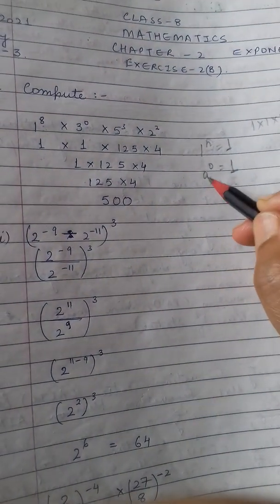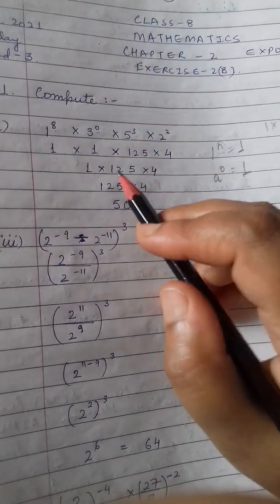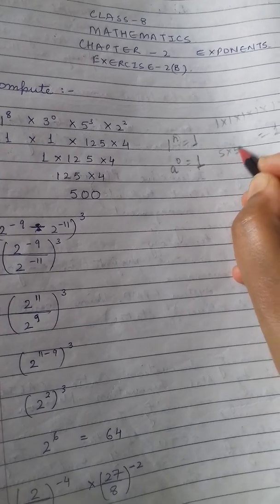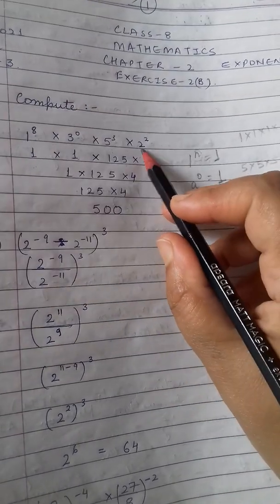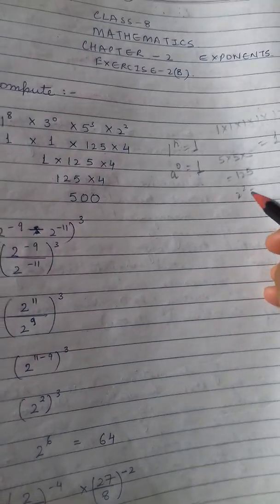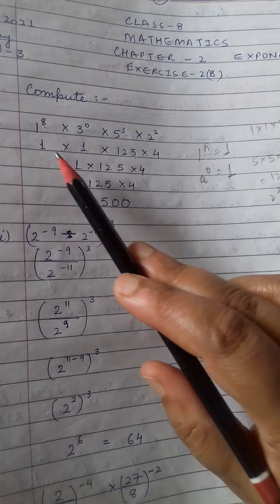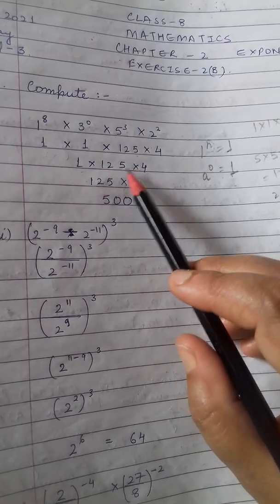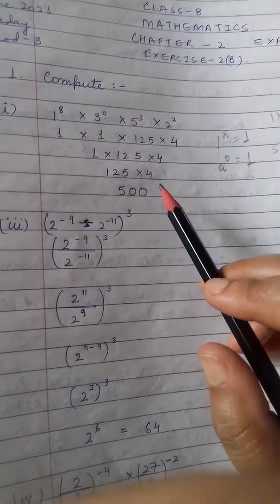We already know that a raised to the power 0 will give you 1. So 1 here also. Now 5 raised to the power 3, so 5 into 5 into 5 will give you 125. Then 2 raised to the power 2 will give you 2 into 2, that is 4. So 4. Now 1 into 125 into 4. 1 into 125, 125 into 4, 125 fours are 500. Answer.